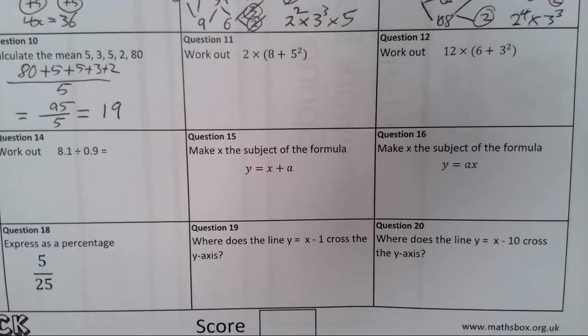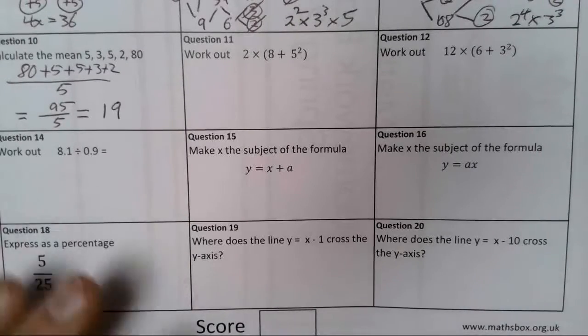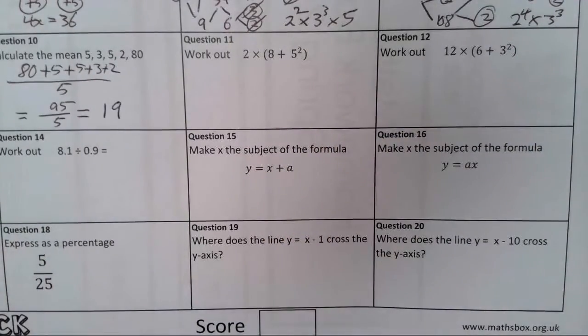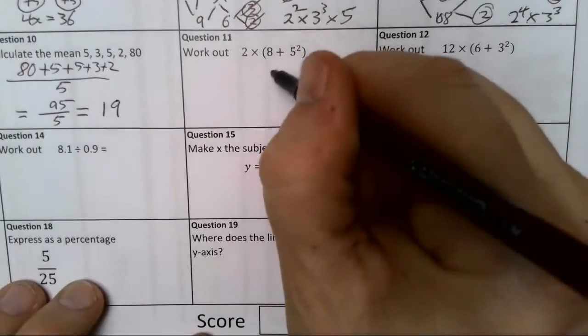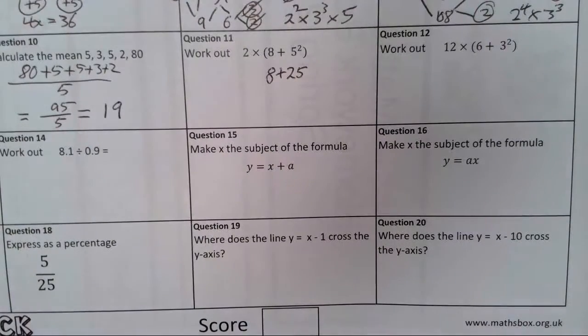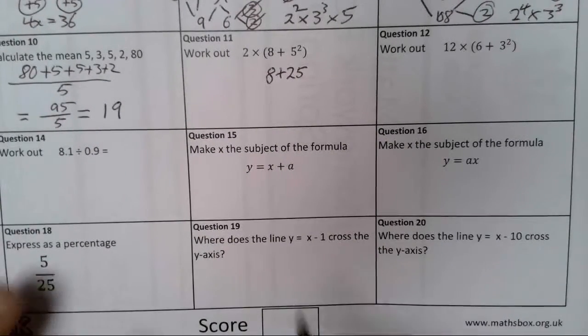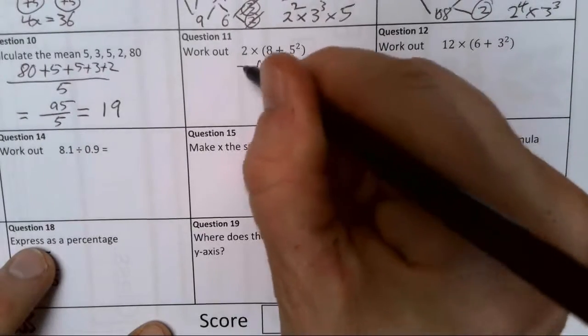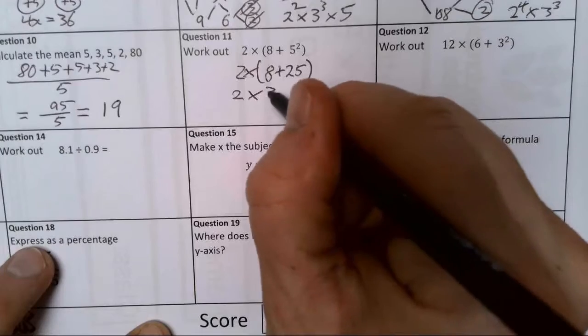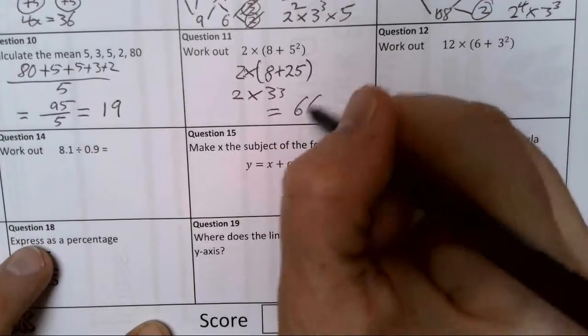Question 11. We've got a BIDMAS situation. I'm going to do the brackets first. So I want to do 8 plus 5 squared. Within the bracket, I need to do my index first. So I got 8 plus 25. Not 8 plus 5 gives me 13 and then square it. I need to do the squaring first because of my BIDMAS rules. So I got 2 times by that. So I got 2 times by 33, which is going to give me 66.